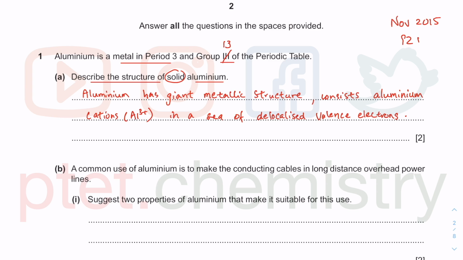What else can I say? I think the idea of solid there is that I have to talk about solid particles as well. So in the solid state, the particles, in this case the ions, the cations, are arranged in layered structures. They are tightly packed. So this is a little bit of state of matter as well.